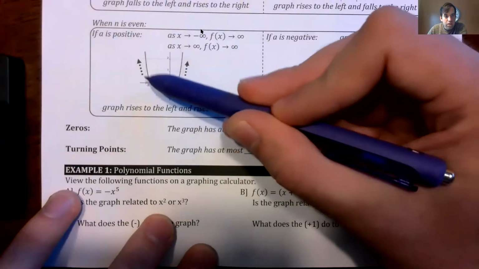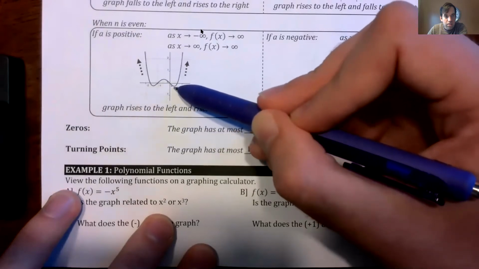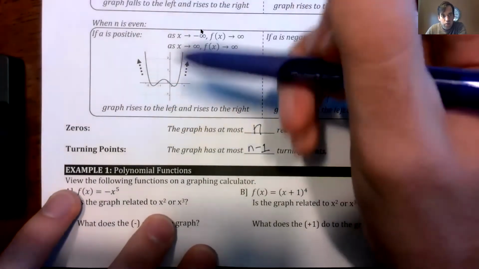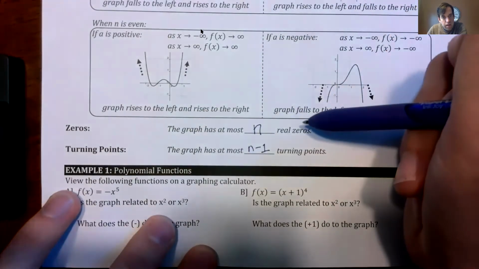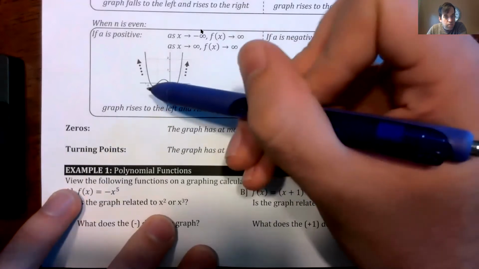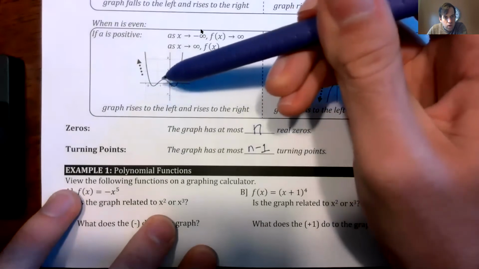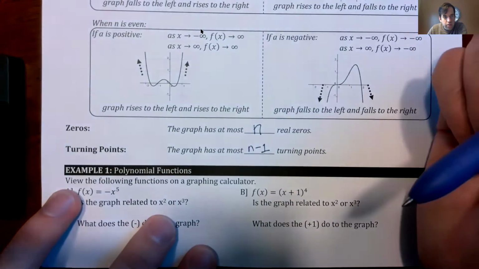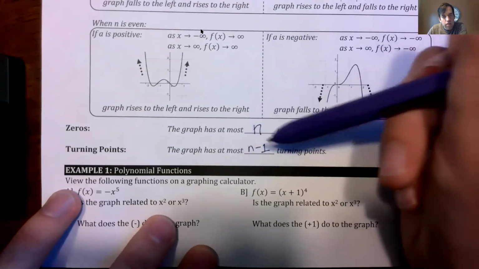Turning points mean the extrema. So this is a turning point because it changes from decreasing to increasing. This is a turning point. This is a turning point. This graph right here is actually a nice example. We have 1, 2, 3, 4 zeros. So this could be an x to the fourth graph. It could be bigger, but it's most likely x to the fourth. And there's 1, 2, 3 turning points where the graph changes direction. So you can see you have 4 zeros, 3 turning points.